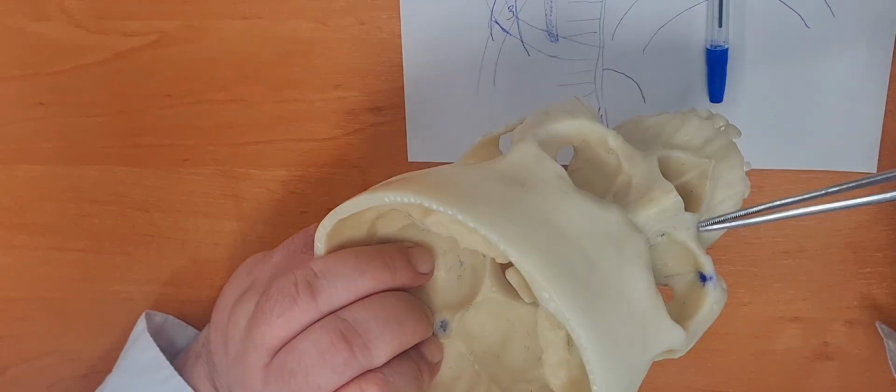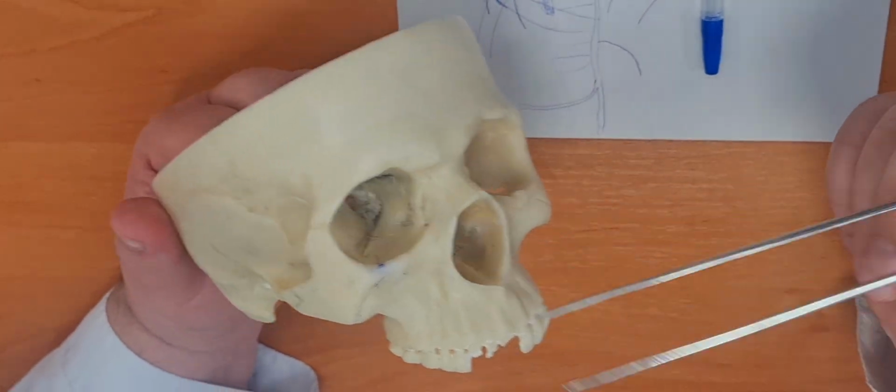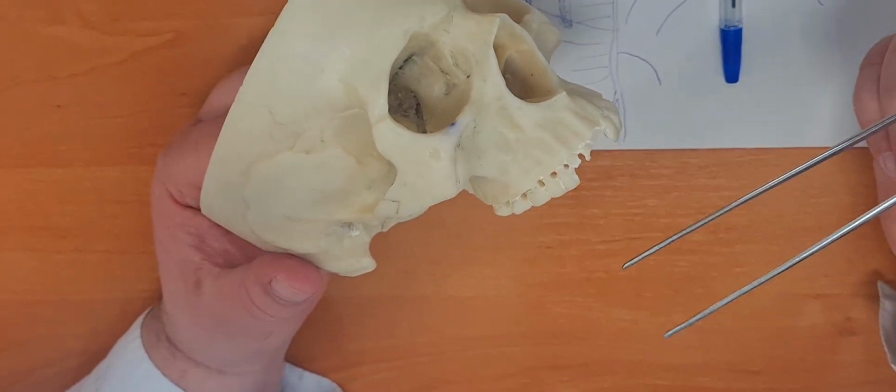Arteria ophthalmica goes into the orbita and is subdivided into branches.